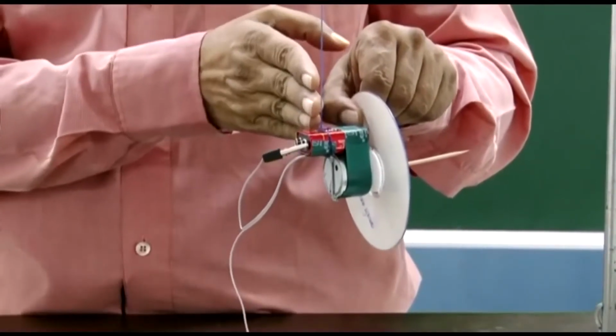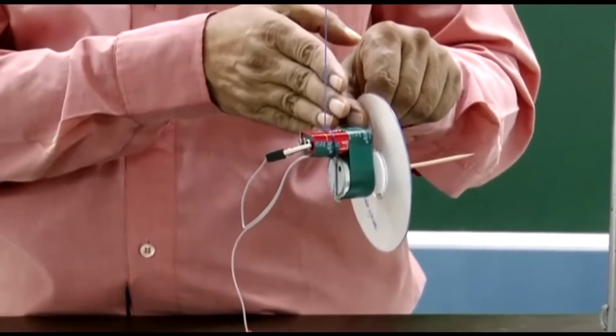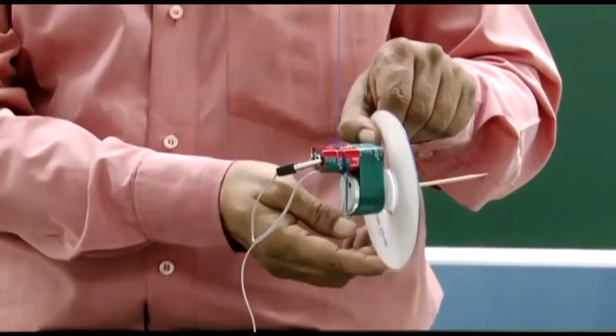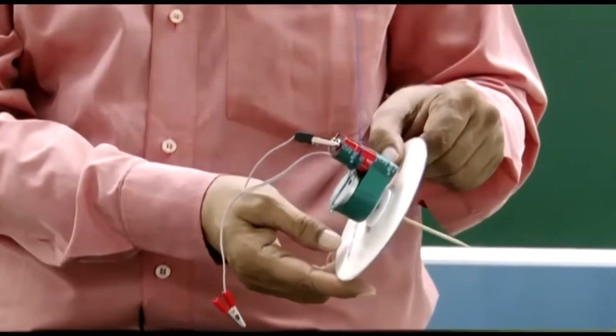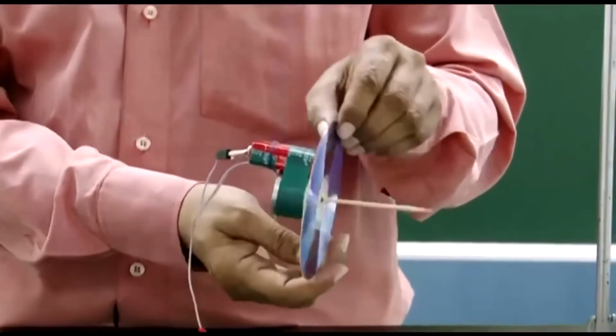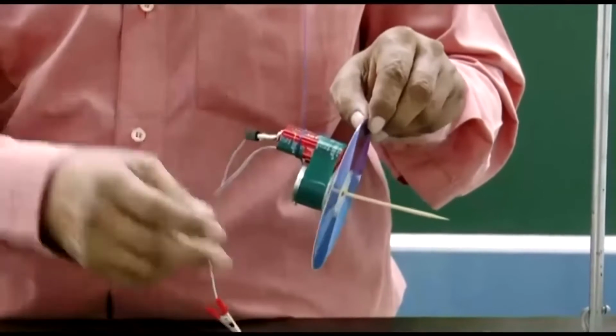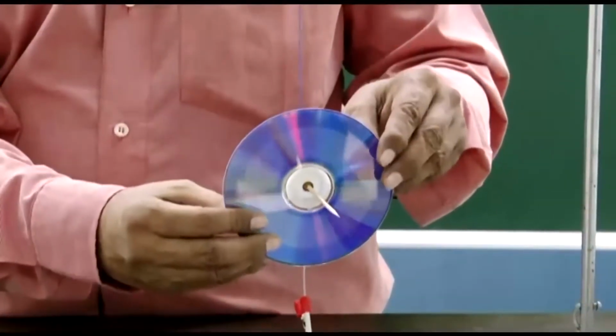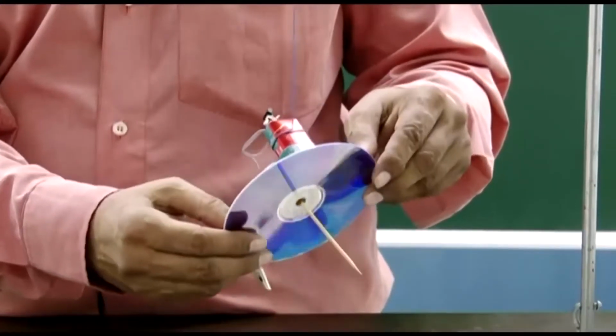The center of mass is towards the CD side, and therefore, if I leave it from here, it tilts. It does not stay with the surface of the CD vertical. If I leave it from here, it tilts.